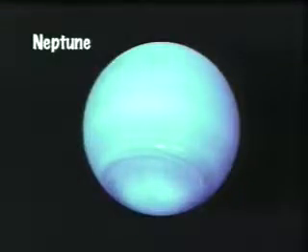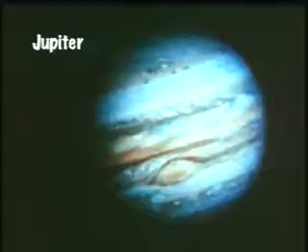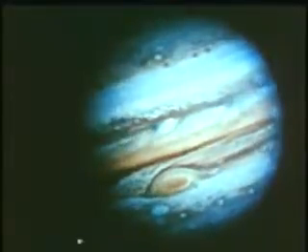Our weather is constantly changing because the winds are always moving. All planets with atmospheres have winds, depending on how much energy they receive from the Sun. This is Jupiter. We're going to see why the Earth and other planets have bands of steady winds.